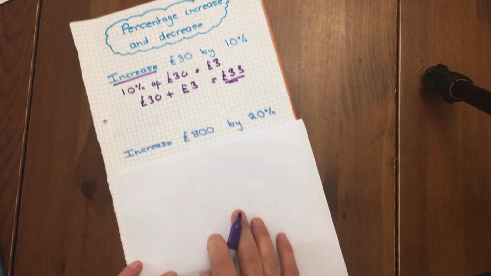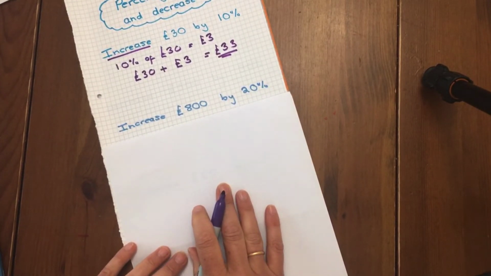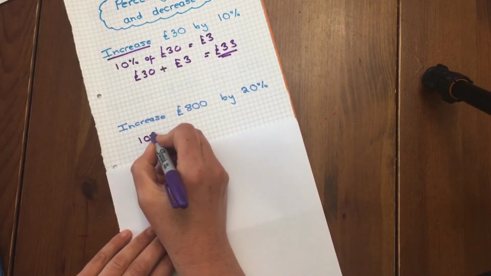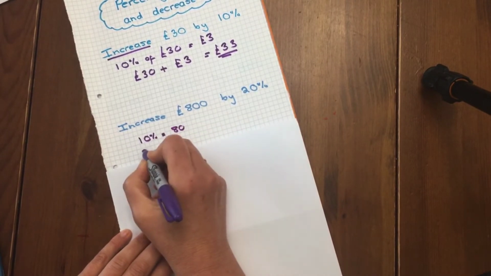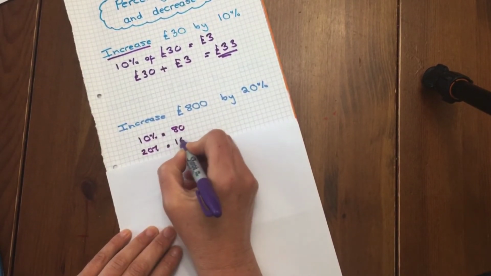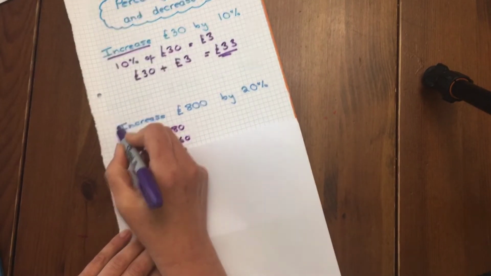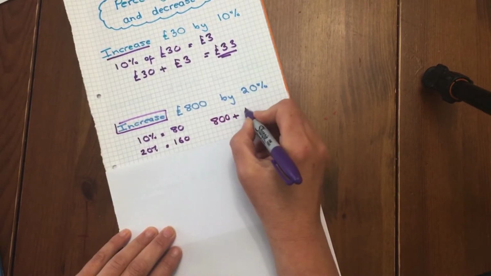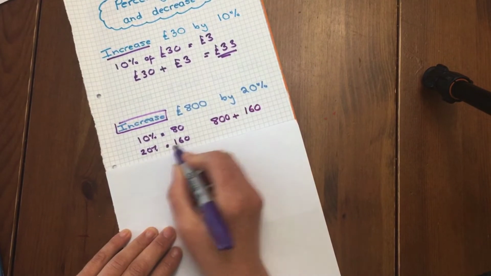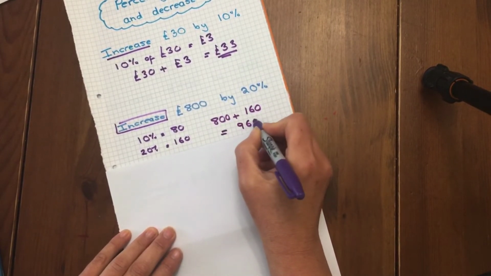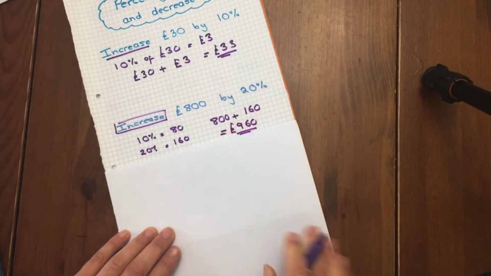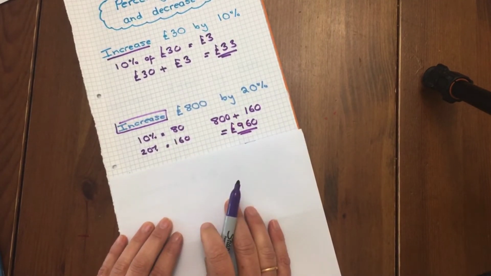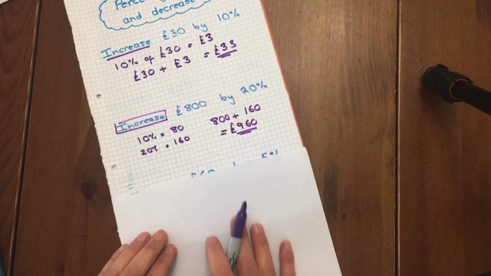Okay, pause the video, have a go at doing this one. Increase £800 by 20%. 10% would be 80. 20% would be double. So I'm increasing £800 by 160, my 20%. Add those two together and I'll get £960. Look at the way I'm setting this out, and when you send me your work for the learning check at the end of the video, please set it out the same way.